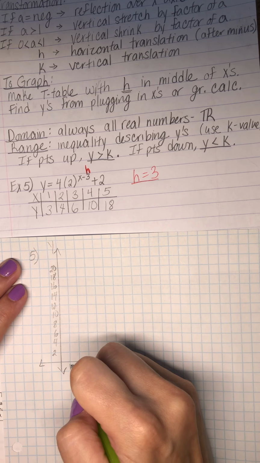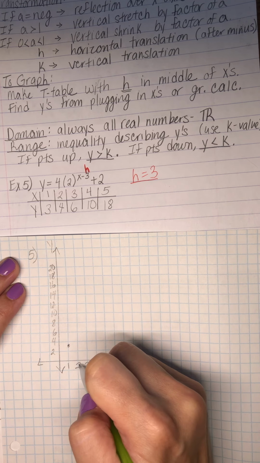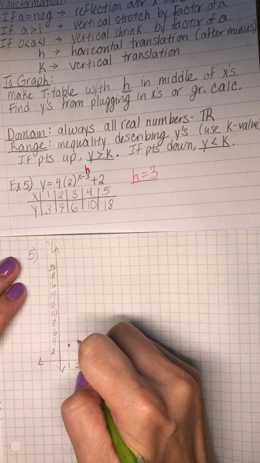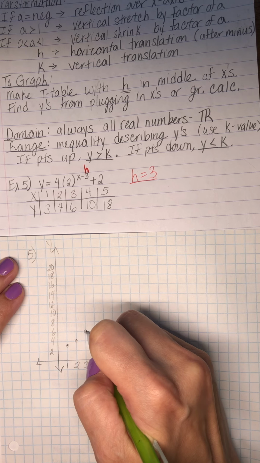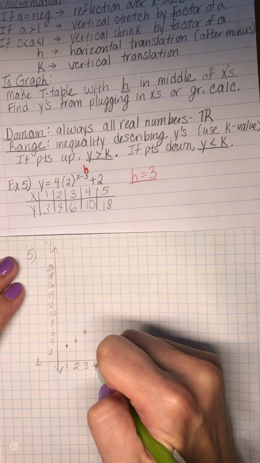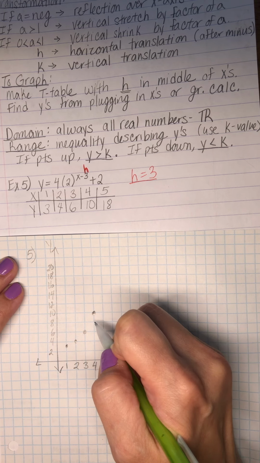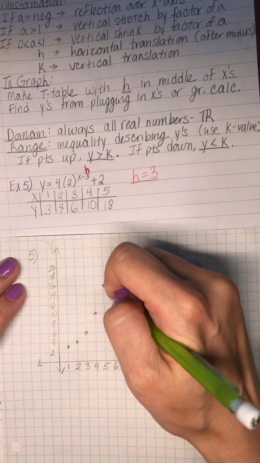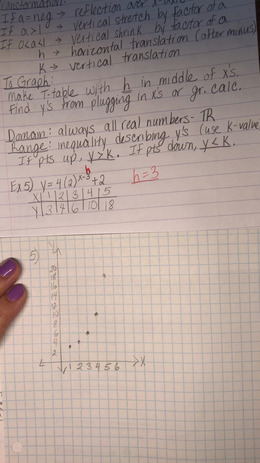So first I have 1, 3, then 2, 4, then 3, 6, then 4, 10. We can see that they're getting much bigger, much faster now. 5, 18. And there we have our points.